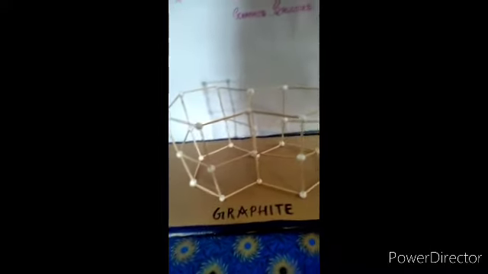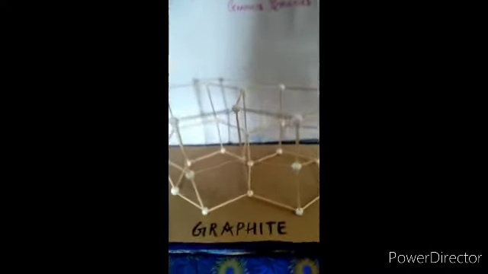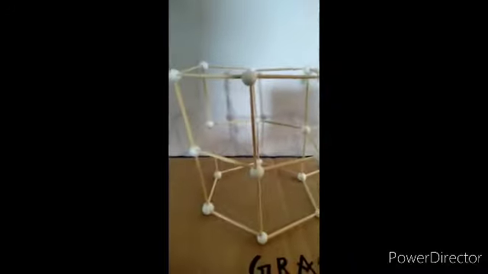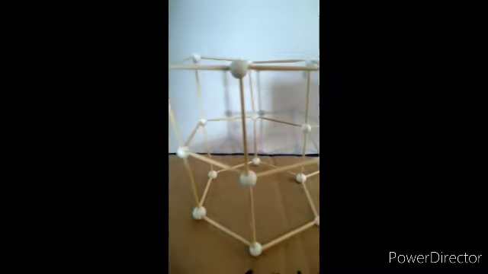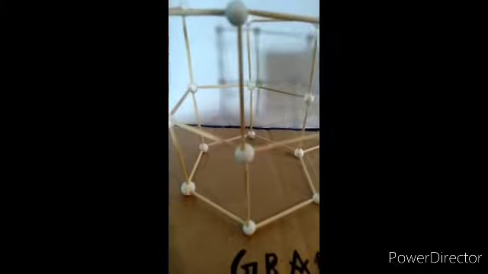The materials that I have used for their construction are tube pits and thermocol balls. The thermocol balls over here represent the atoms. So, these are the structures of the 2 main allotropes of carbon, diamond and graphite. Thank you.